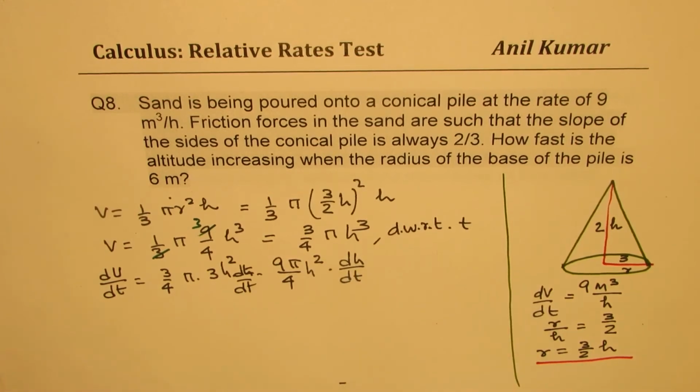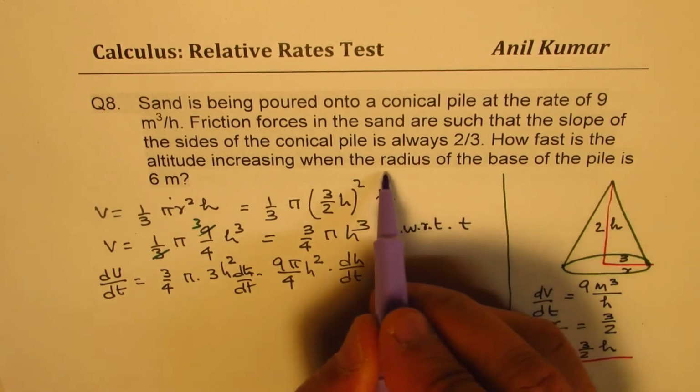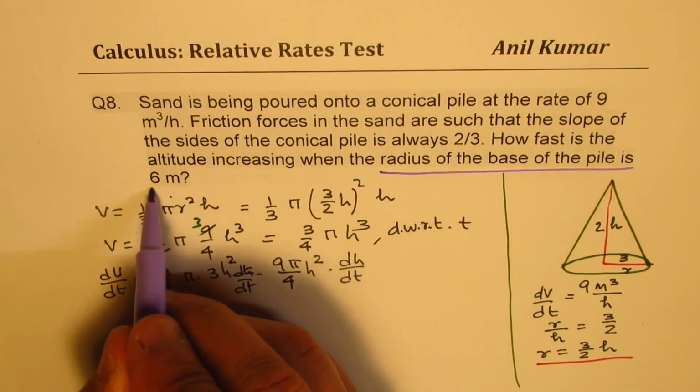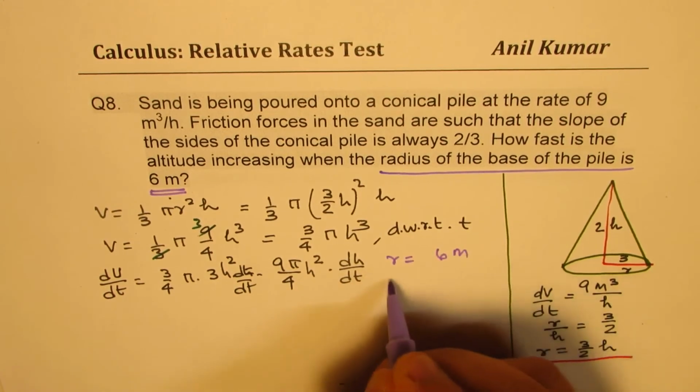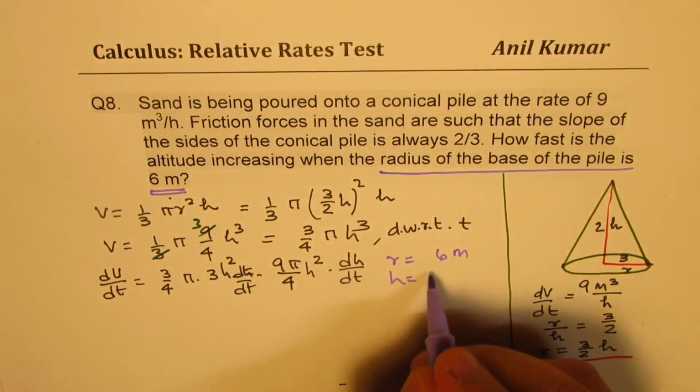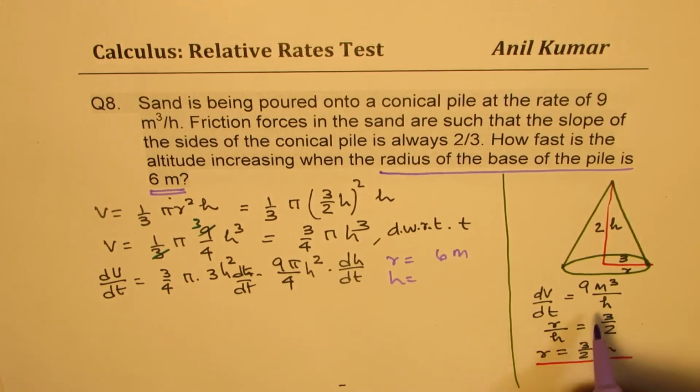Okay? Now, we need to find height when radius is equal to 6 meters. So, when radius of the base is 6 meters, so when r equals 6 meters, height will be equal to, we'll use the other way, right?